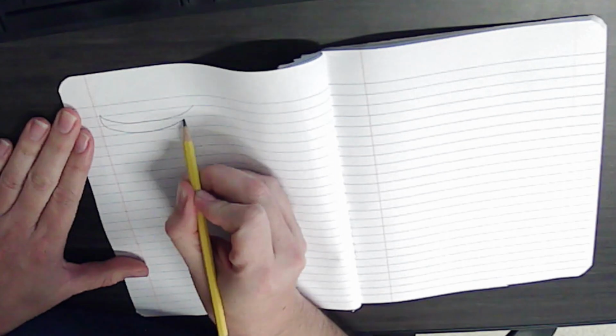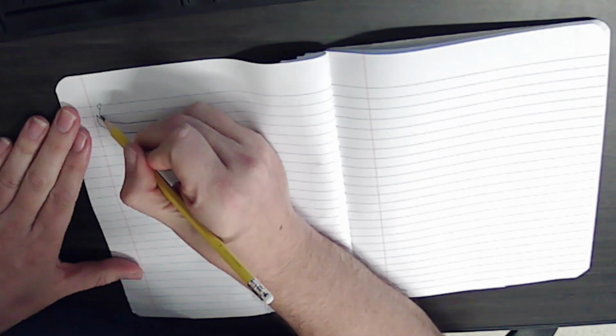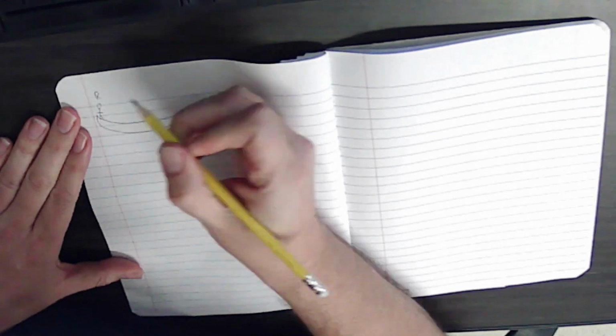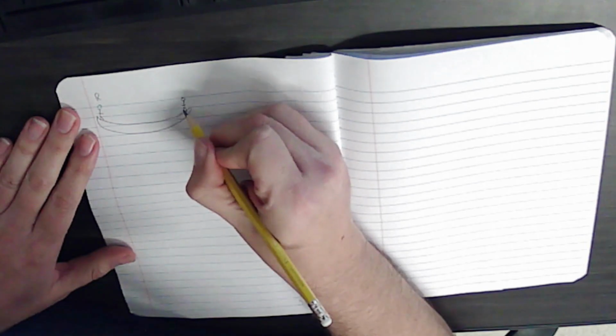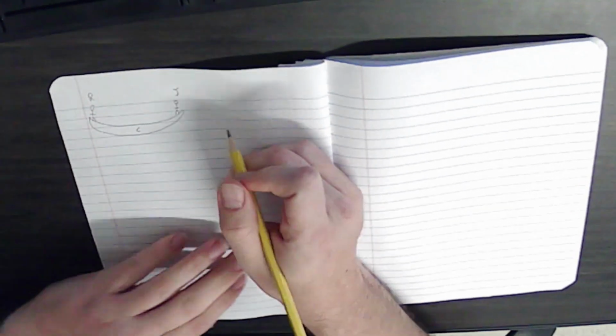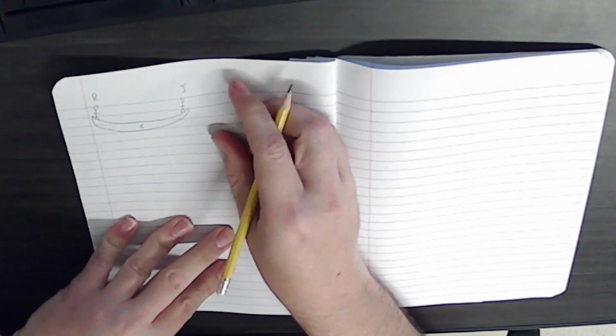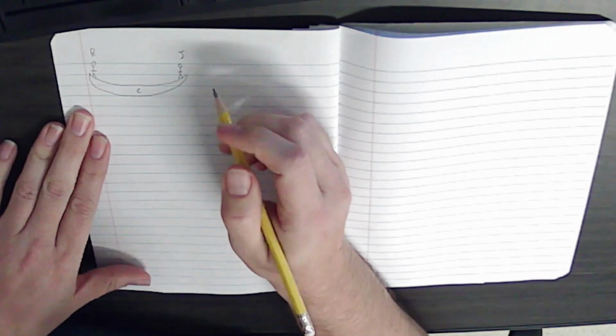So let's say we have a nice canoe here with, let's do a Romeo and Juliet. So we'll do Romeo down here, and we'll put Juliet down on this end. Obviously this is the canoe. So this is our setup. So okay, cool. Let's establish a coordinate system.